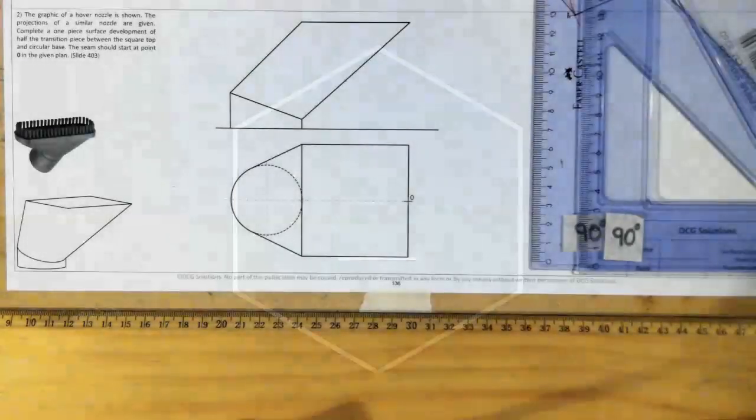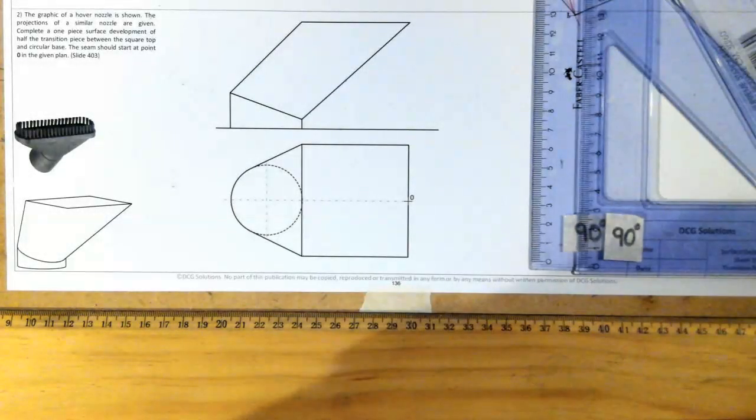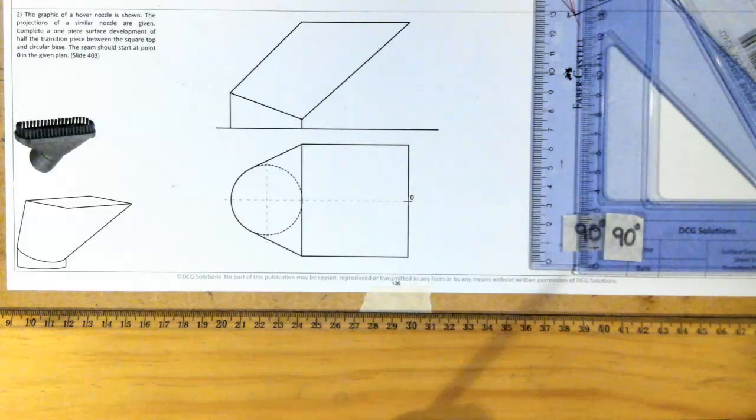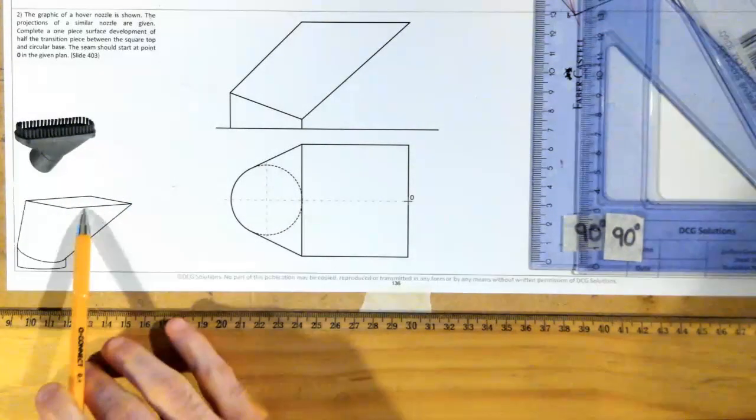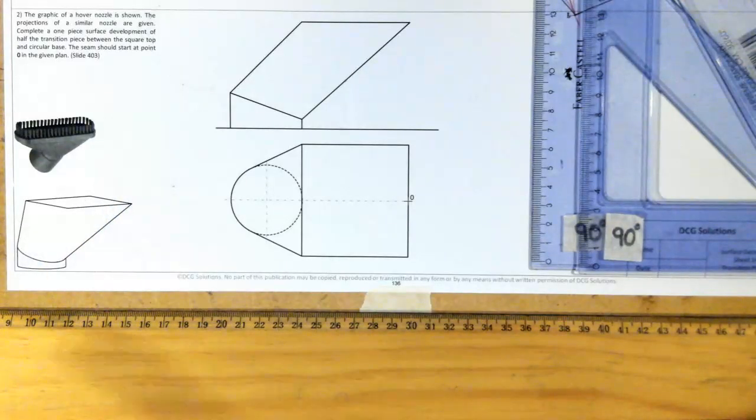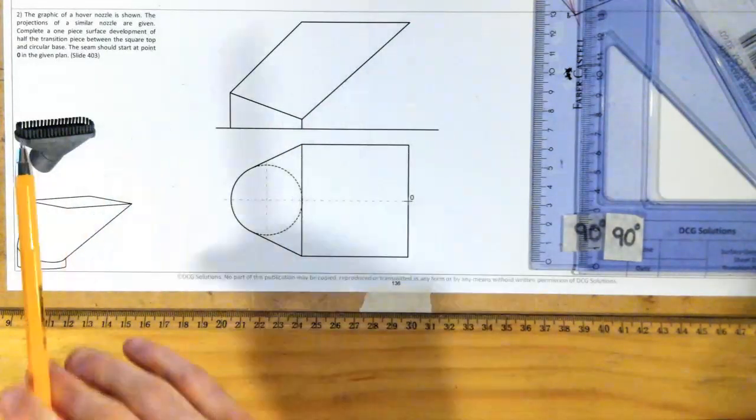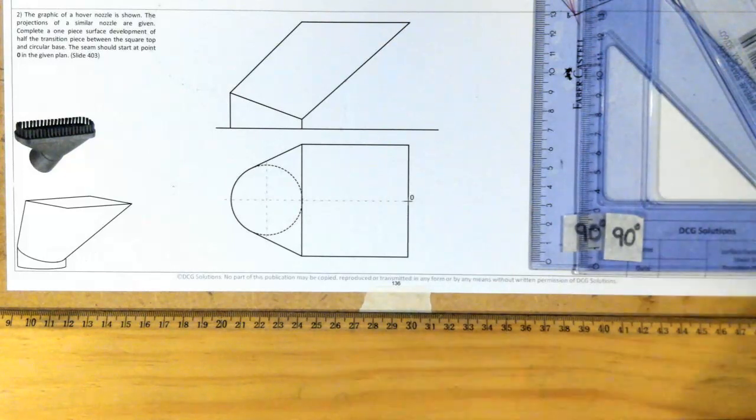Right folks, the question that we're faced with here today is based off the topic of surface geometry, and it is another transition piece. So we can see the pictorial view here, 3D graphic here, another pictorial view, the elevation, the plan. But starting off, I'm just going to read the question and see what it's asking us to do.